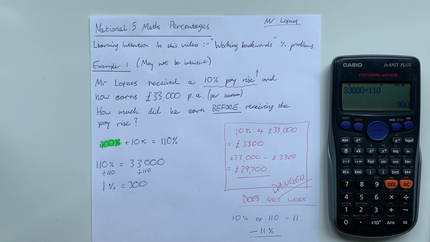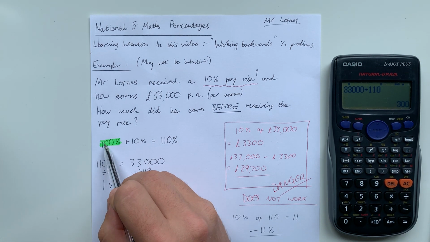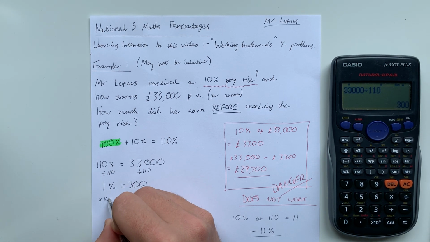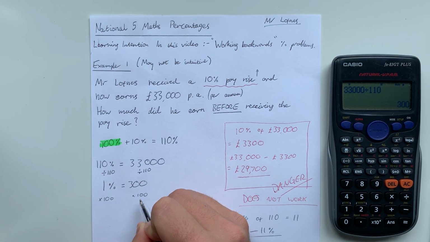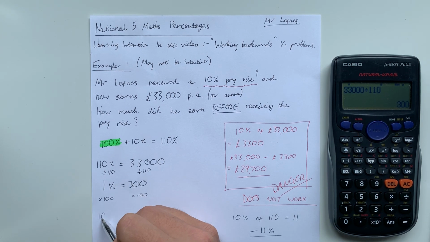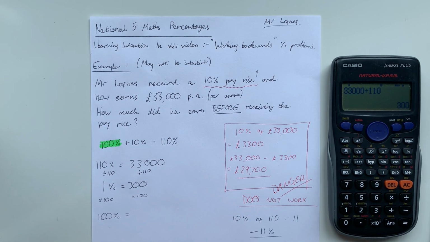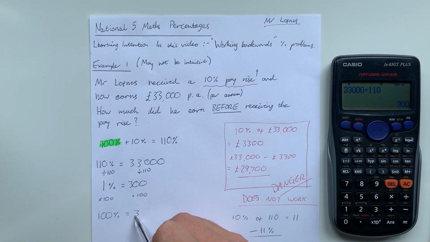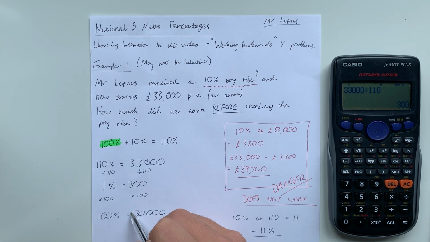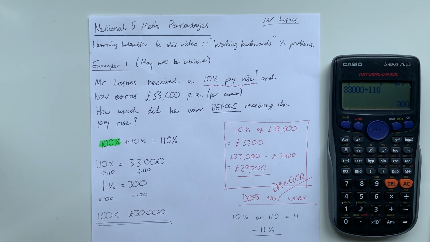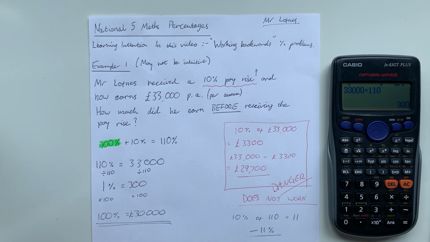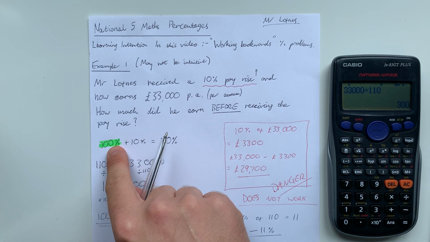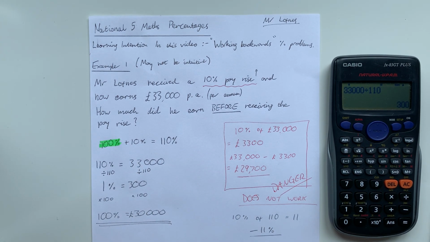Okay, now I've got what 1% is. Remember, what we're looking for is 100%. Well, how do you go from 1 to 100? Well, you would times it by 100. So let's now multiply both sides by 100. And now that bit's easy. 100% equals 300 multiplied by 100, which gives me 30,000. I can just add that little pound sign on at the end there now. So how much did I earn before my pay rise? Well, that would be 100%, and 100% is £30,000.